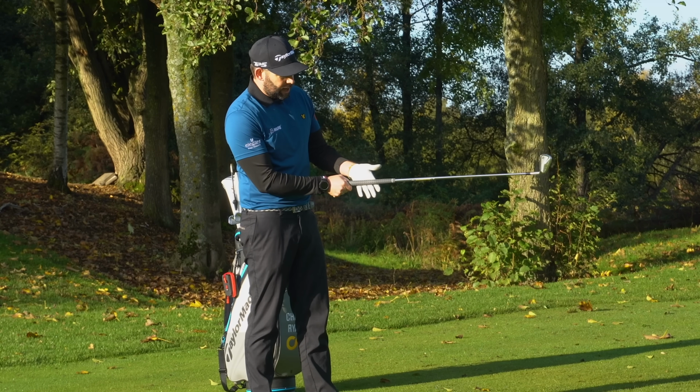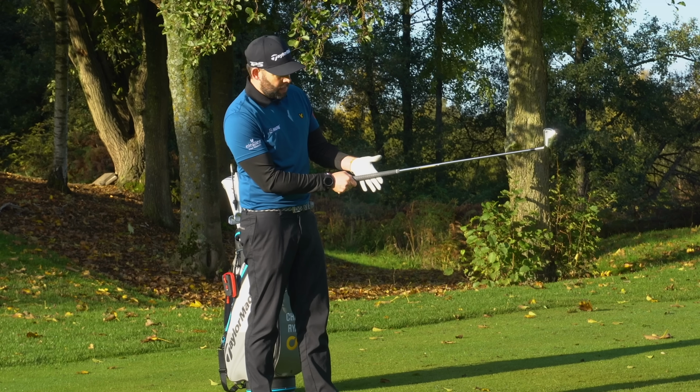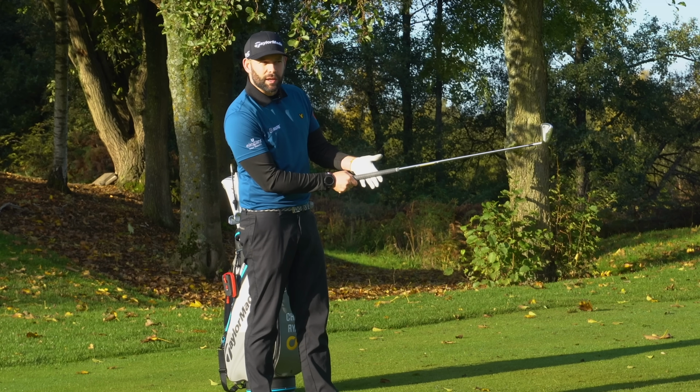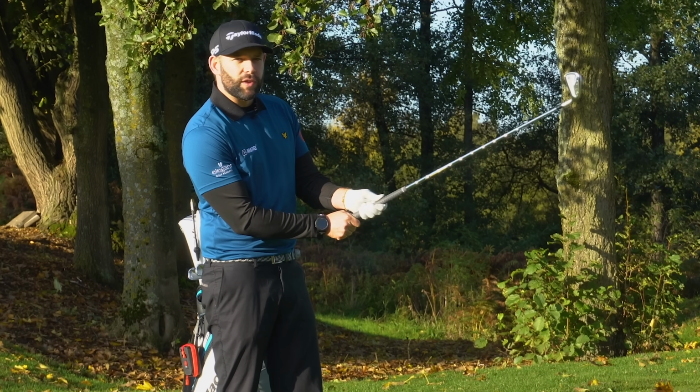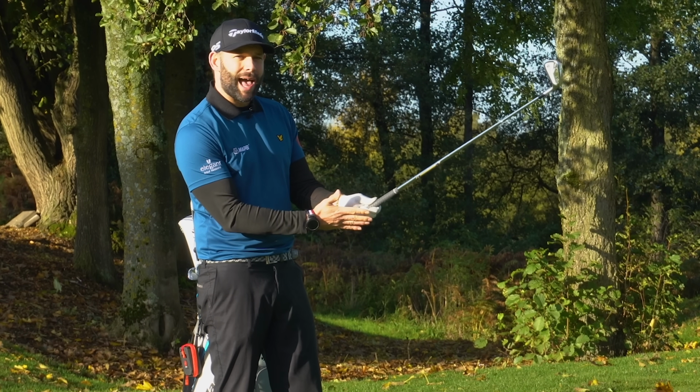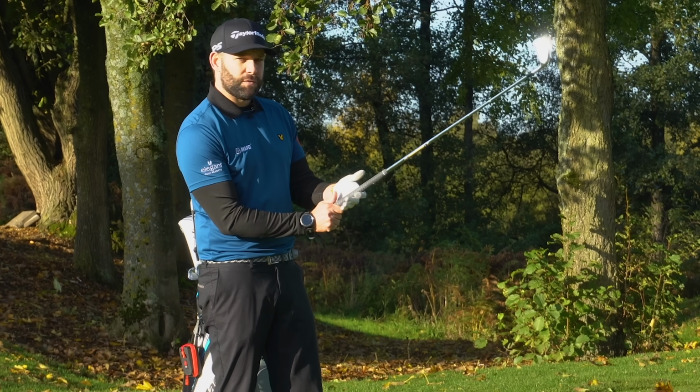So as you notice, when I place my lead hand on the golf club, it's running from about the middle of the index finger to the base of the little finger. When I then close my fingers around and wrap the hand around, it should feel very much as if that golf club is being held in the fingers of that lead hand, not through the palm. So that's our first point.